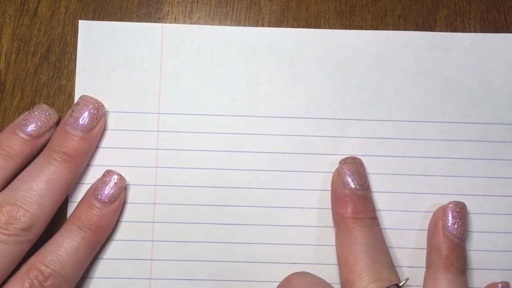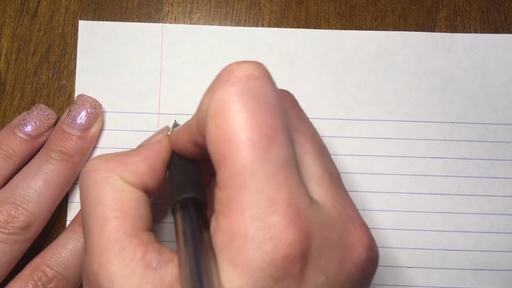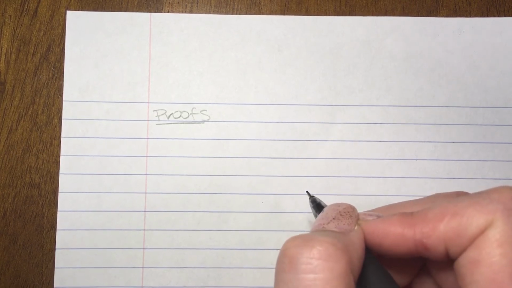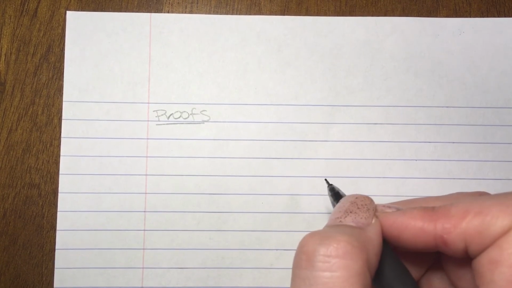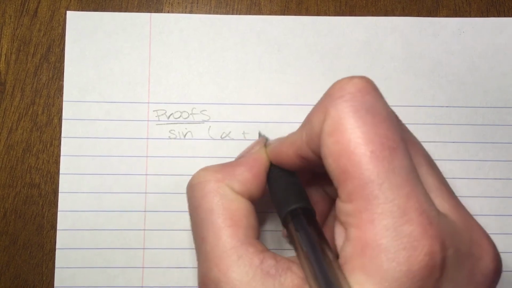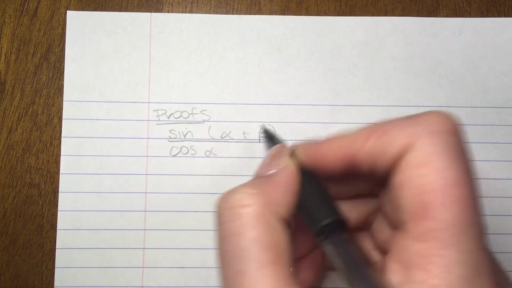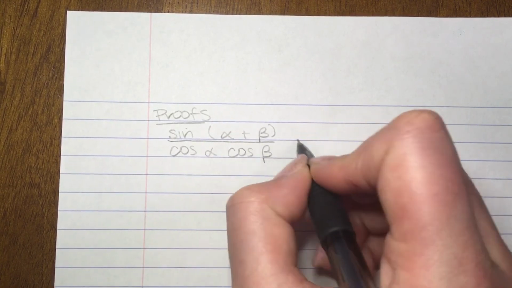And then, so that's all the evaluating we'll typically do, but I do want to go over a proof with you guys so you can see how that works. These proofs usually look kind of nasty because they have two different variables, like alpha and beta, but the proofs themselves are usually pretty simple to actually work out. It's usually 2 steps, maybe 3. So the proof that we're going to do as an example is sine of alpha plus beta divided by cos alpha cos beta.